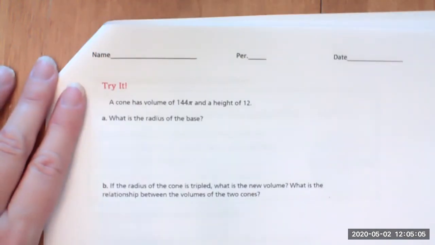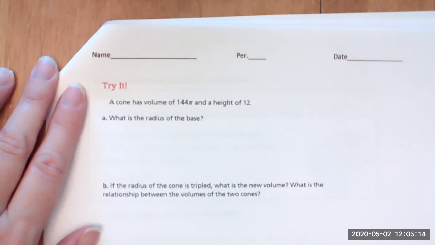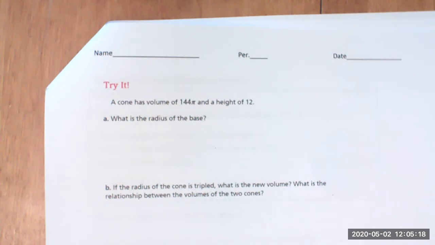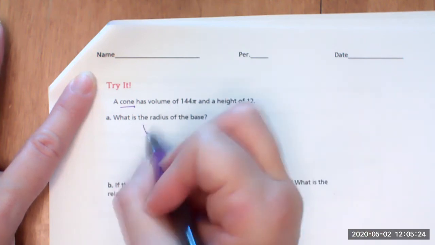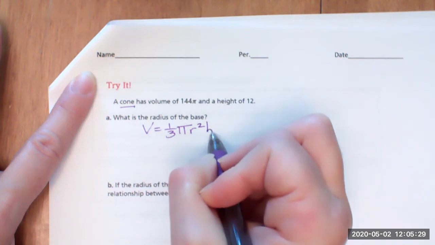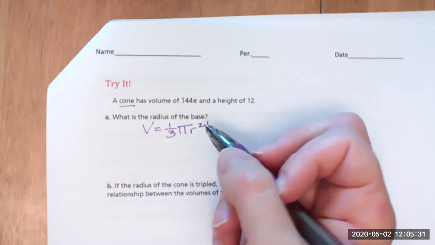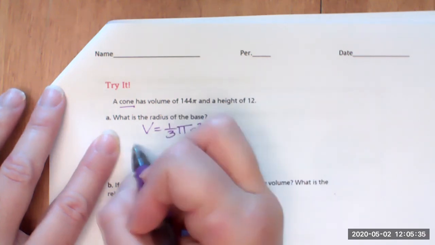All right, so perhaps you paused, perhaps not. A cone has volume of 144 pi and a height of 12. What is the radius of the base? Okay, so first of all, we know this is a cone, so we know we're going to use the formula 1/3 pi r squared h. Okay, and I know the volume is 144 pi.